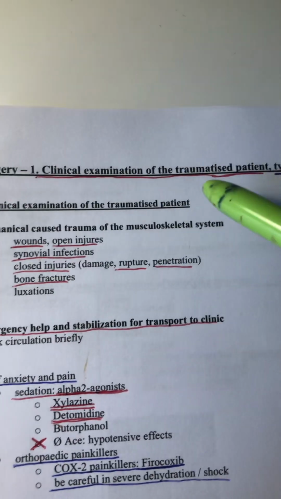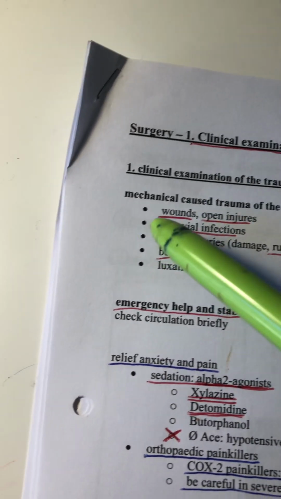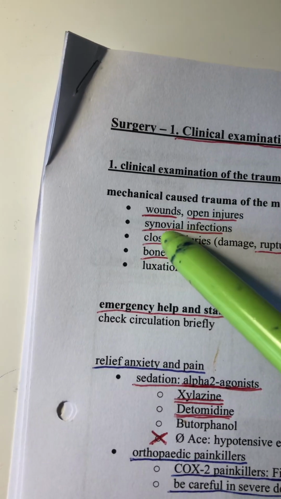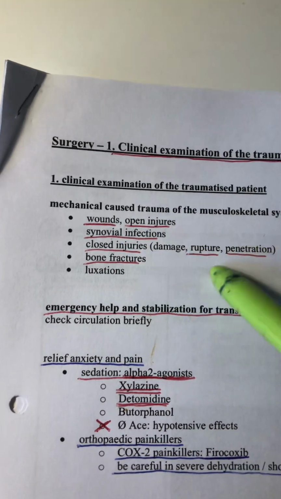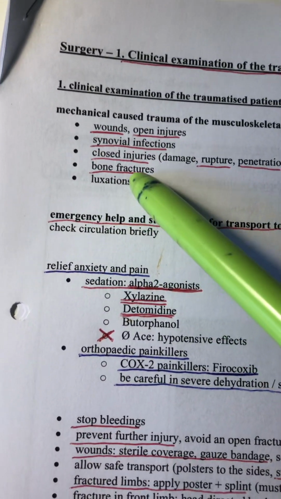The clinical examination of the traumatized patient and the types of bandages. So, the clinical examination: check the wounds, the open injuries, any synovial infections, closed injuries like a rupture or penetration, and search for bone fractures.